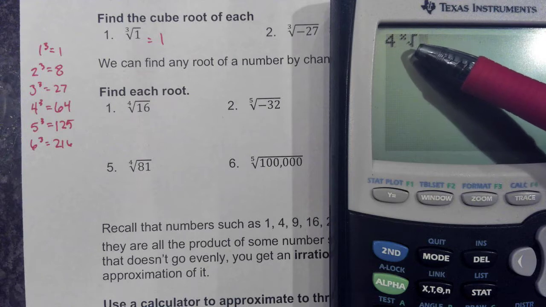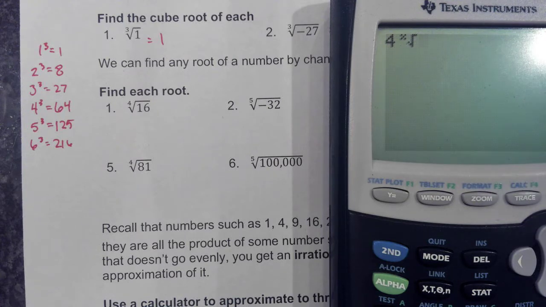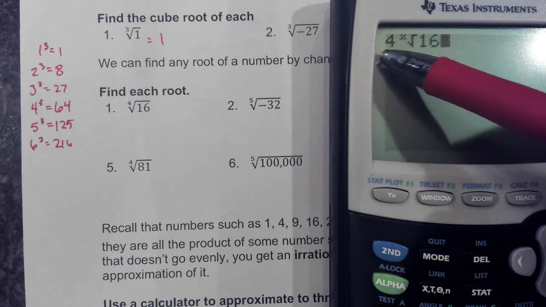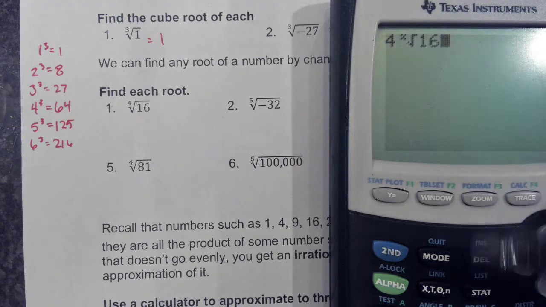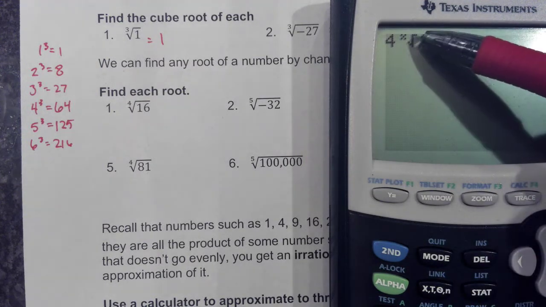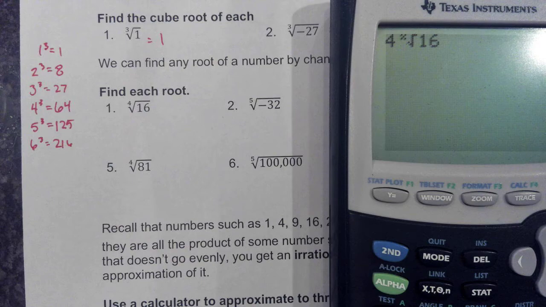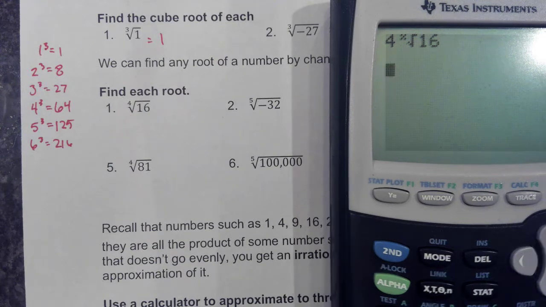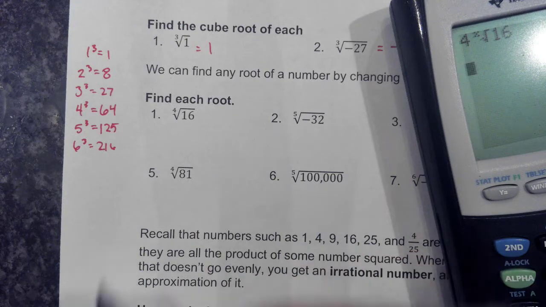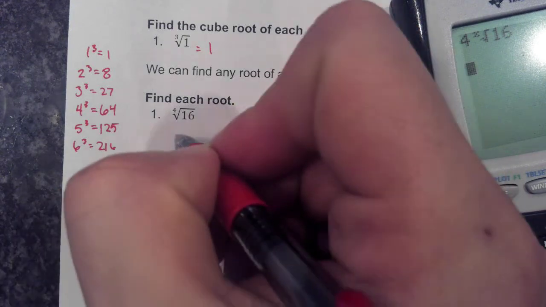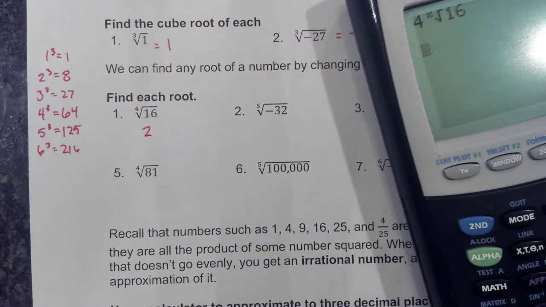It's got the little x with the square root. And then what's the radicand? 16. So you do the 4 first, second, then the caret key, and then 16. And it should come out to be 2 because 2 times 2 times 2 times 2 is 16.